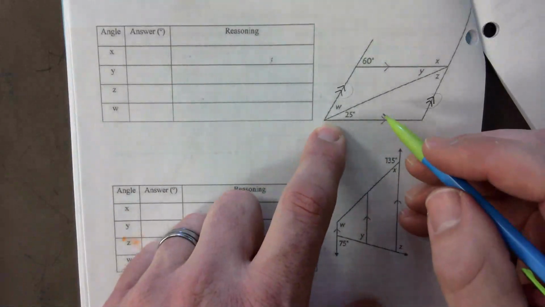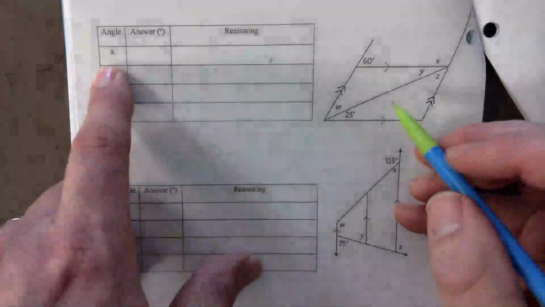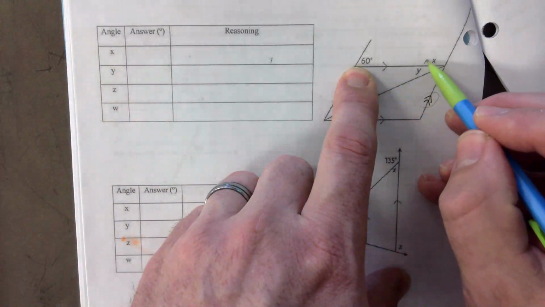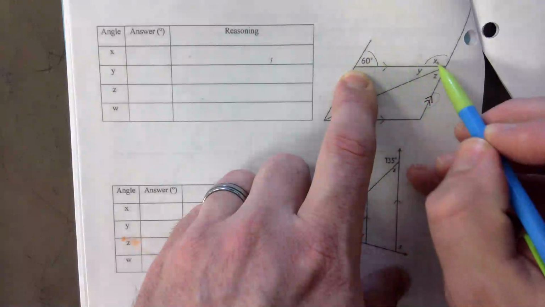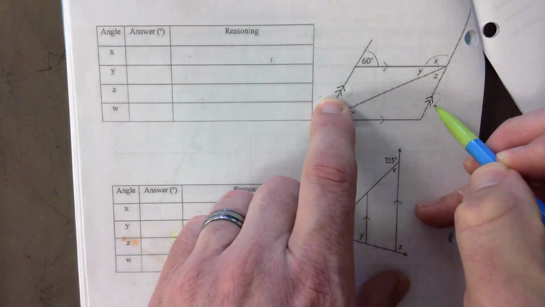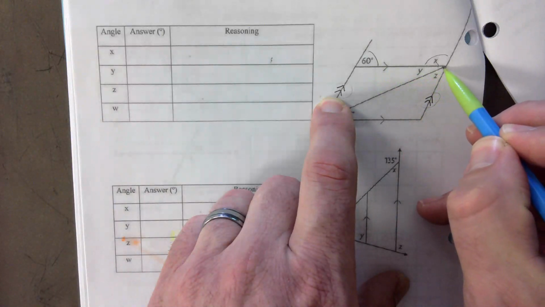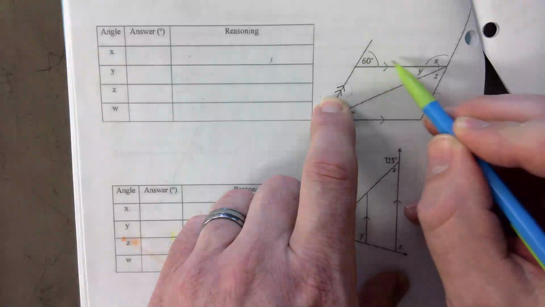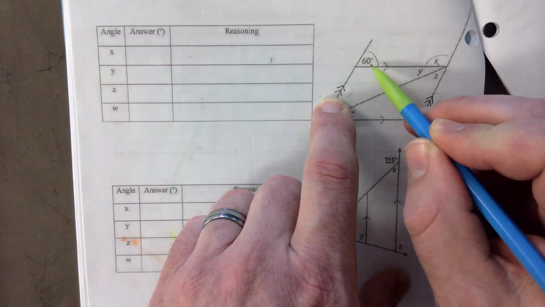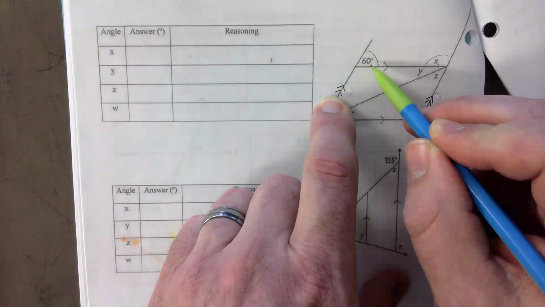Okay? So, which one do you start with? I would maybe start with X, because what do we know about these two here? They're parallel lines. This is technically the transversal that I'm using to go from one parallel to the other. These are CIAs, correct? Right? You see that?